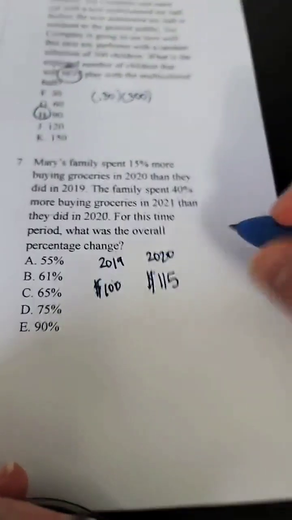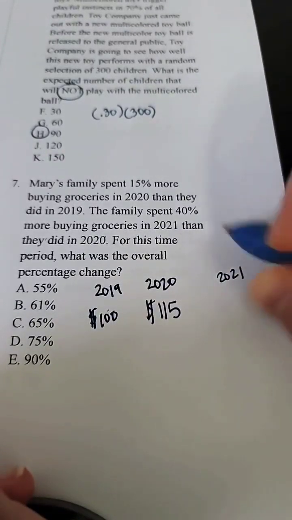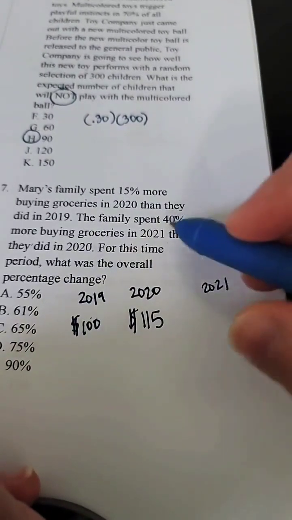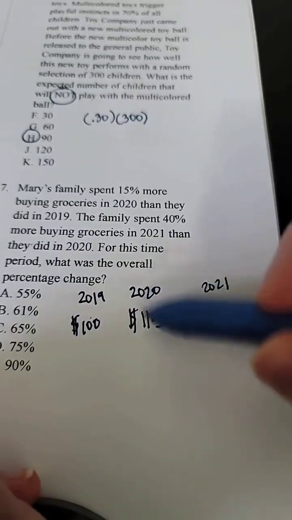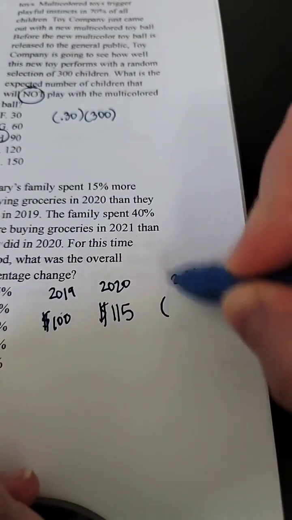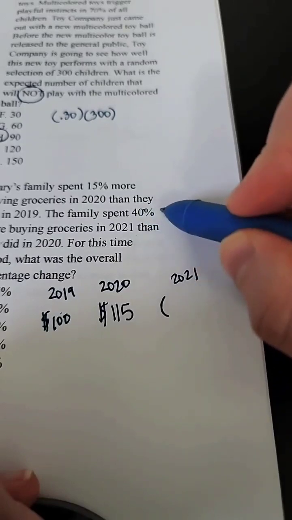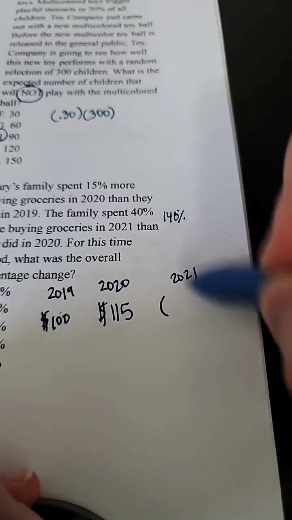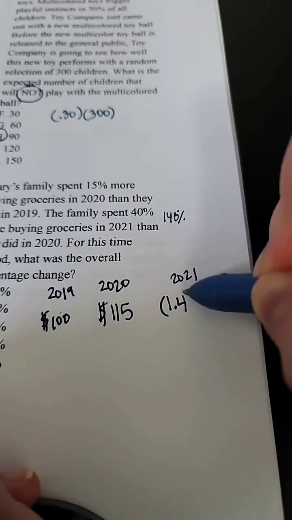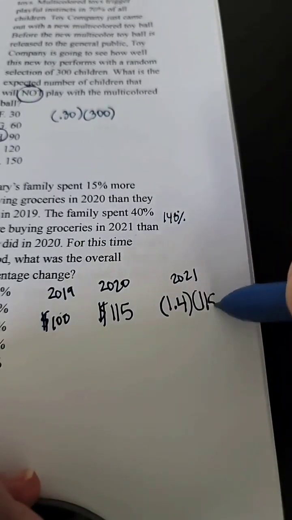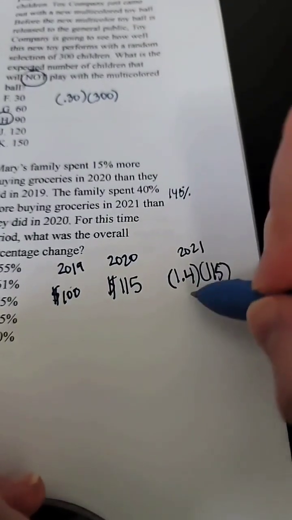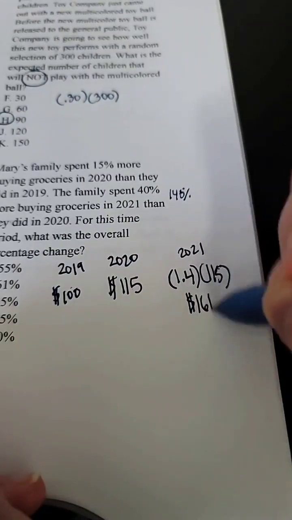So then what we're going to do is we're going to say, okay, now we're going to 2021, and they're going to spend 40% more on groceries than they did in 2020. So 40% more, again, you could do 0.40 times 115, then add that to 115, but I prefer to do it the whole way, where I'm saying, okay, if they're spending 40% more, that's really 140% of this number, 115. So if I make that into a decimal, it's 1.4 times 115. And then when I multiply that out, I'm going to get 161. So they're spending $161 in 2021.